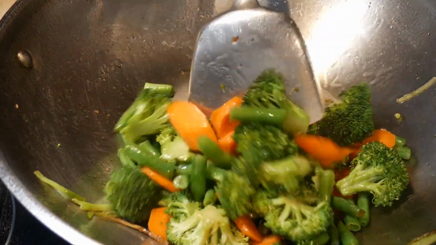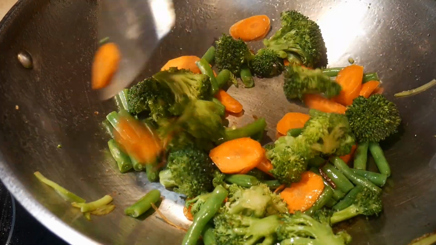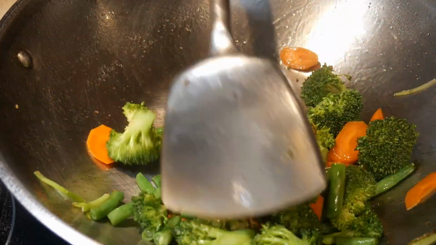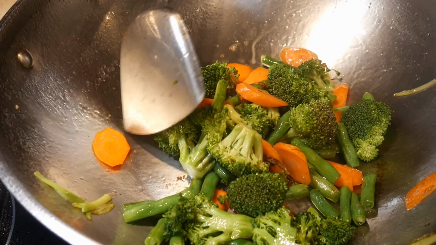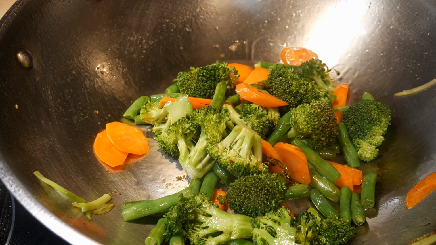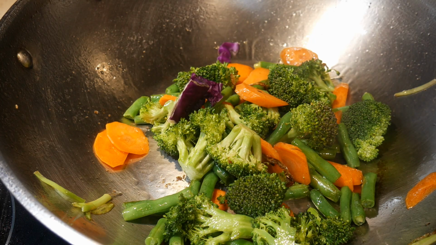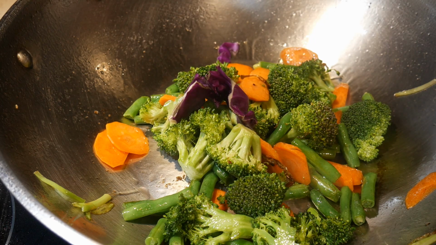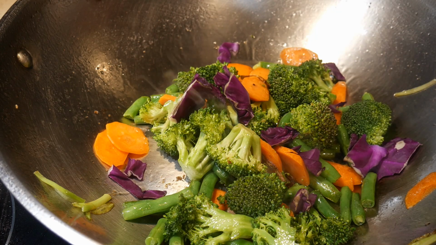And personally, I really like this kind of approach because I really enjoy vegetables when you have different varieties in it. Each one of them will present a different texture, different flavor, and it will make the dish far more interesting than otherwise. And then I'm going to put in a few pieces of purple cabbage.